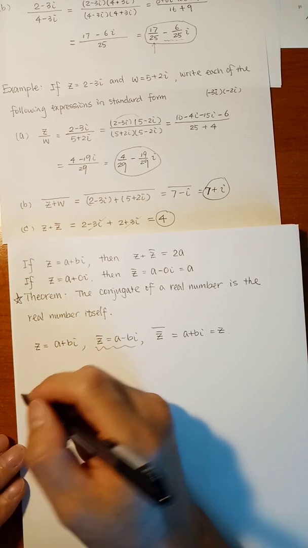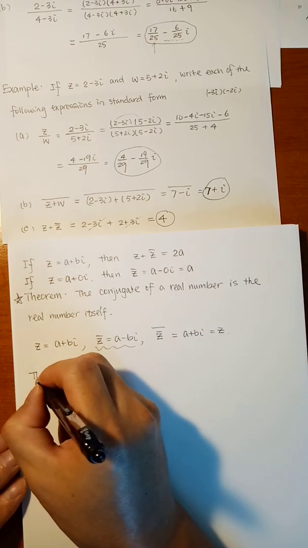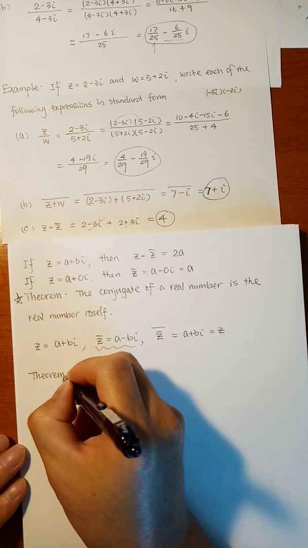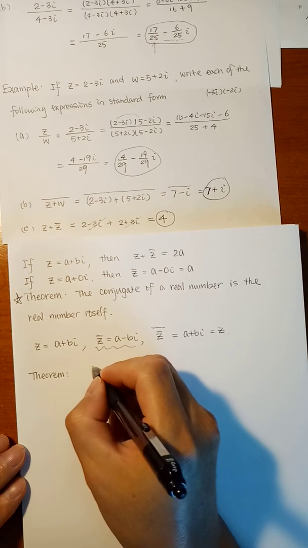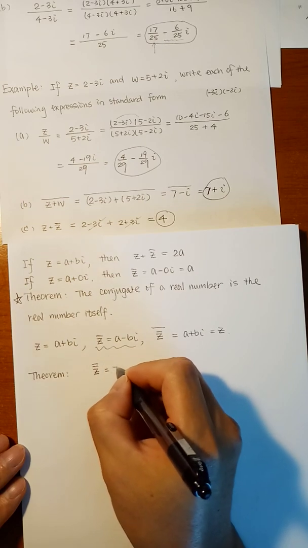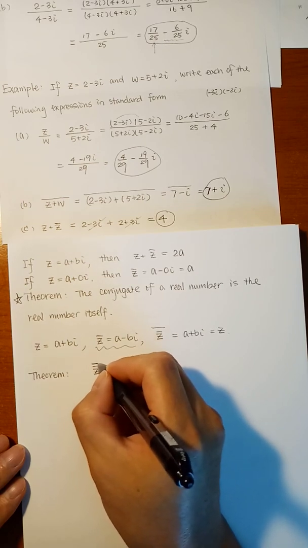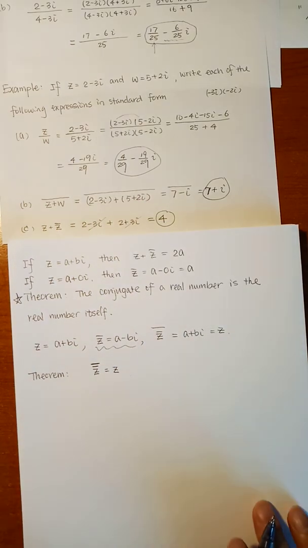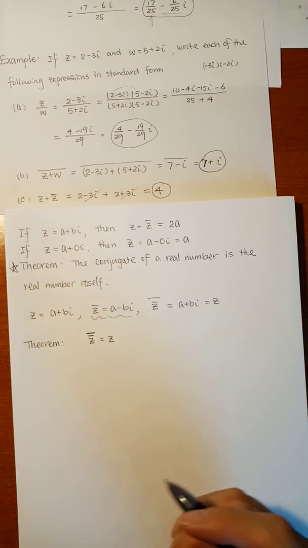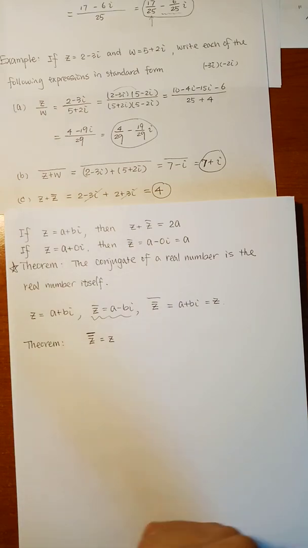So, the theorem. We always have z double bar equal to z: the conjugate of the conjugate of a complex number is itself.